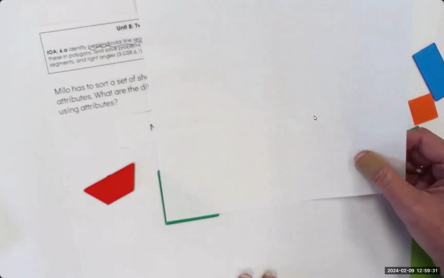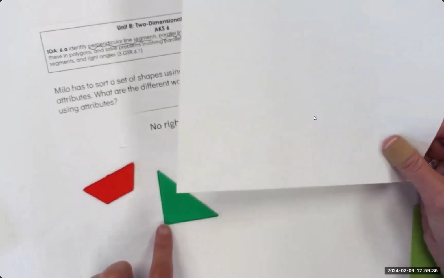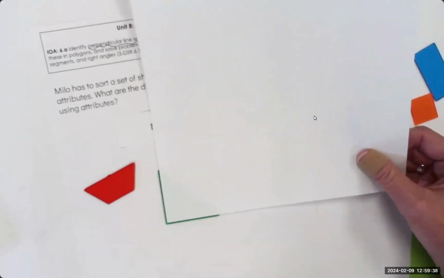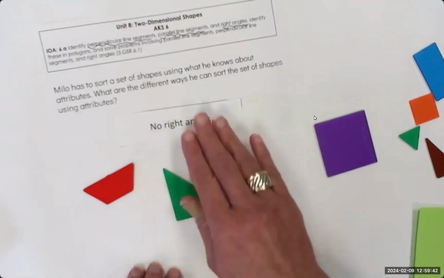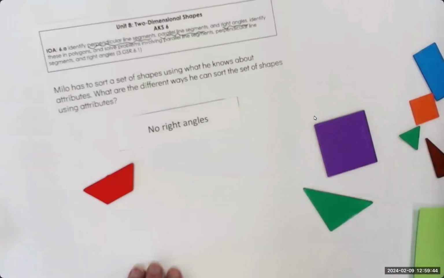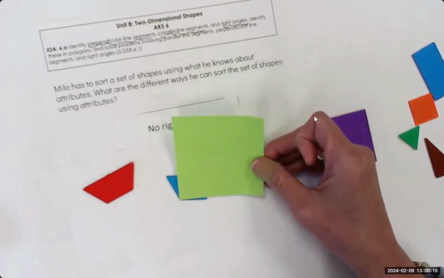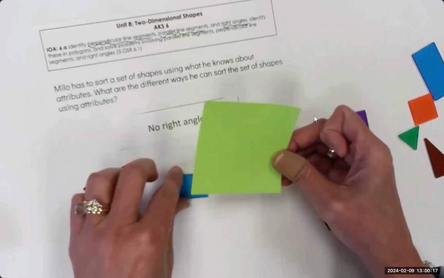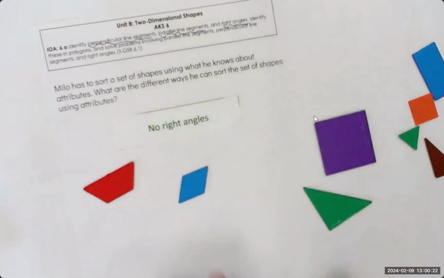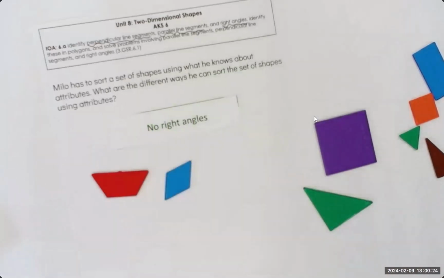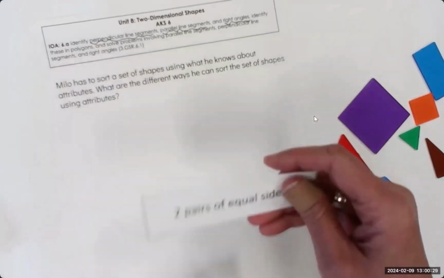Oh, wow. And I can see that this particular angle in this triangle is a right angle. So this shape cannot be placed under this sort with no right angles. I would continue working with your kids in identifying whether or not shapes have right angles by checking all of the angles in the shape. And this one does not have a right angle, so it can be sorted there. And then you would continue with different attributes for your kids.